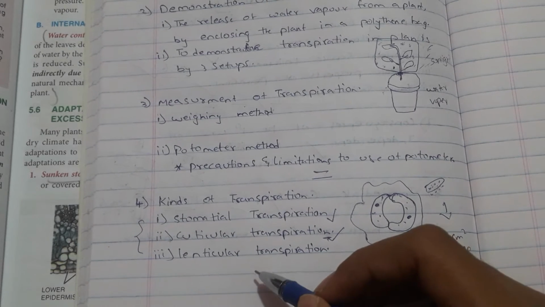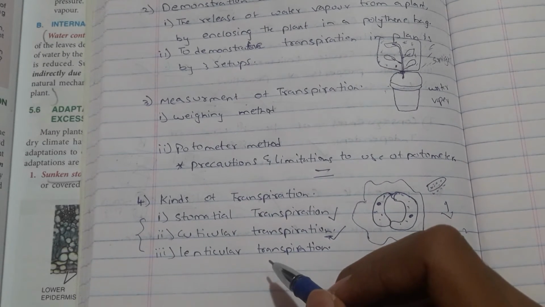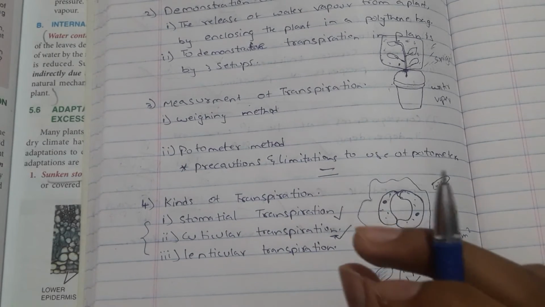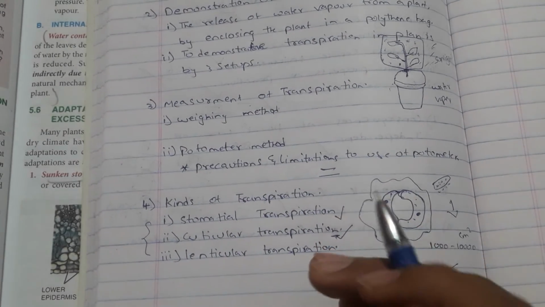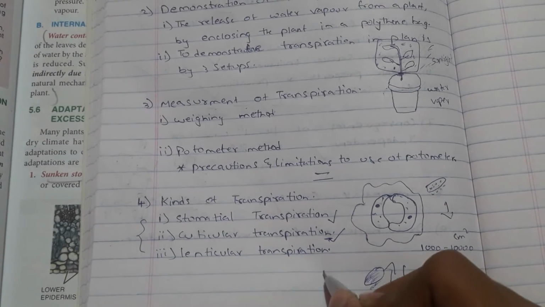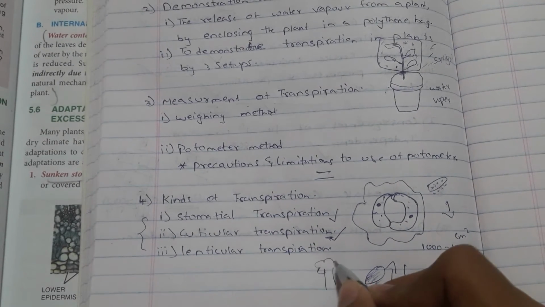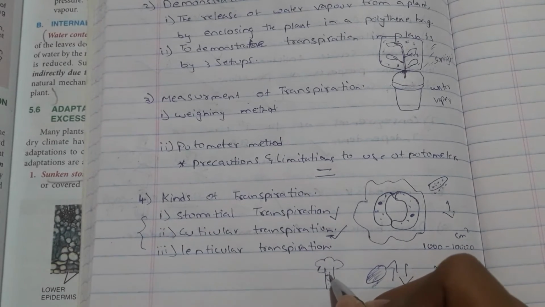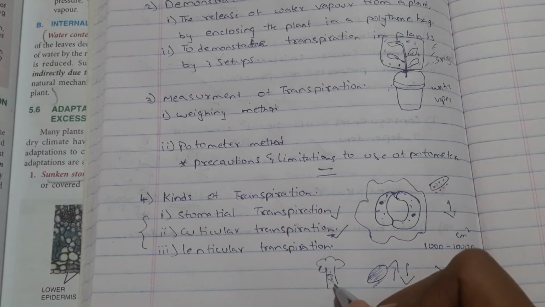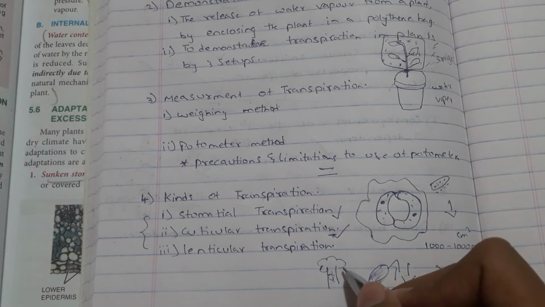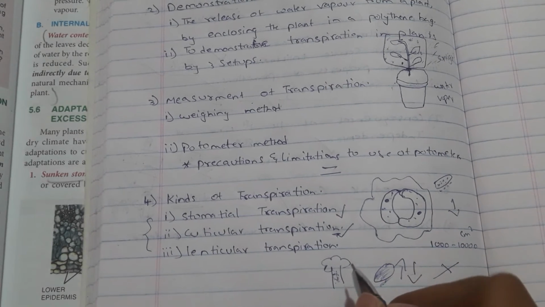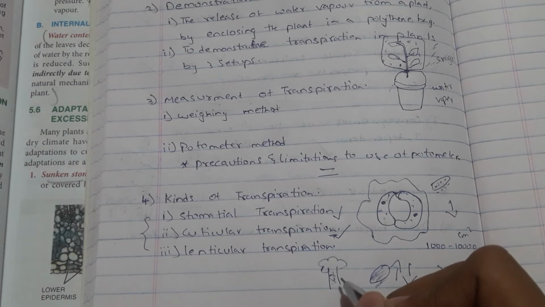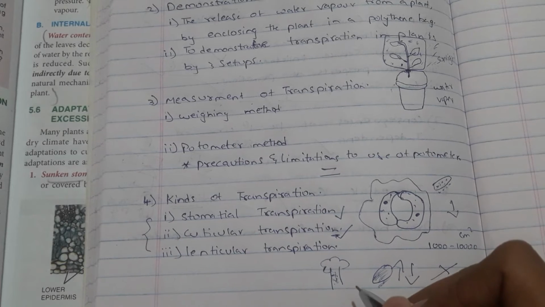Now moving to lenticular transpiration. What is lenticular transpiration? First, what are lenticels? Lenticels are special openings that develop on the bark of older stems. If you take a tree, there are small openings. These are called lenticels. These are instead of stomata, and they are placed on the older stems or barks of a tree.